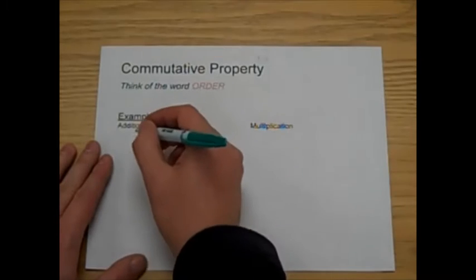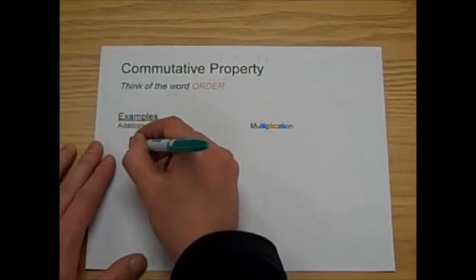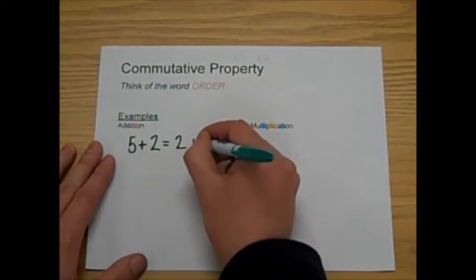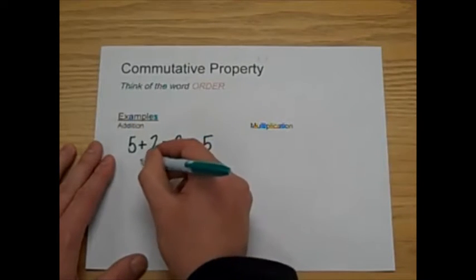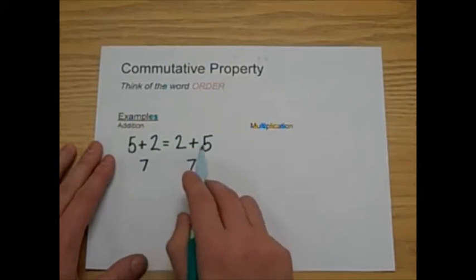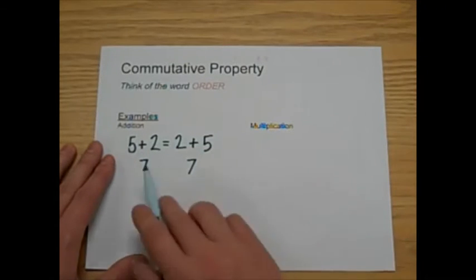Let's start with addition. For example, I can take 5 plus 2 and 2 plus 5, and I'll get the same thing. 5 plus 2 is 7, 2 plus 5 is 7. So even though I switch the order on each side of the equal sign, I still end up with the same thing.